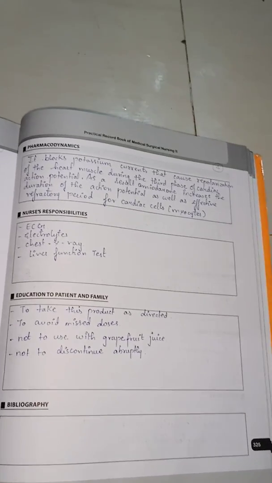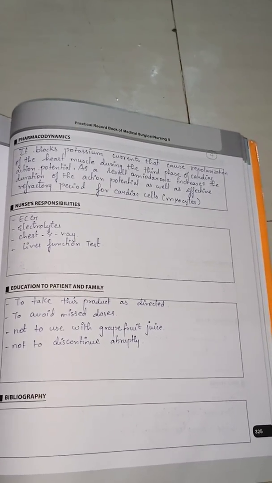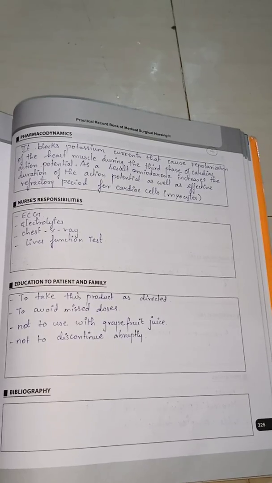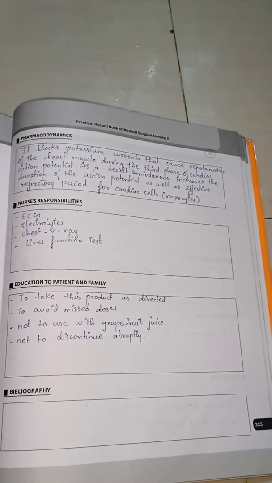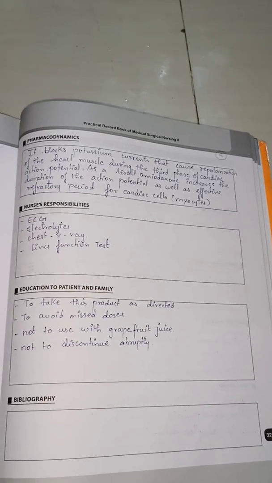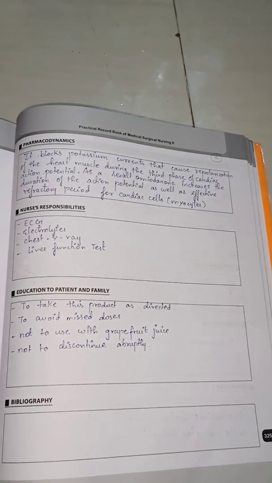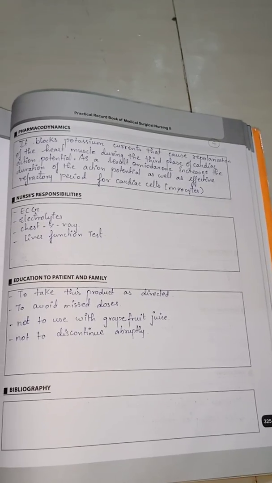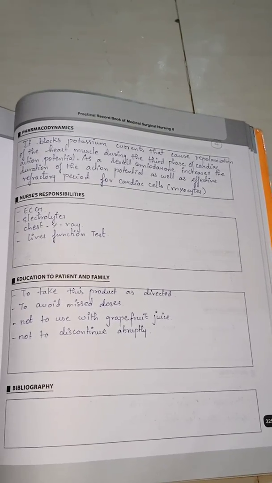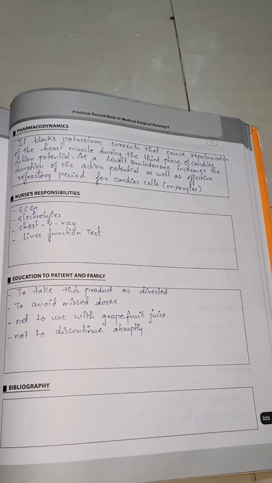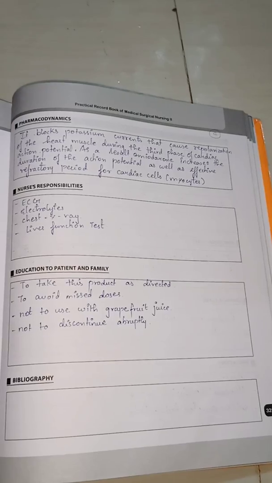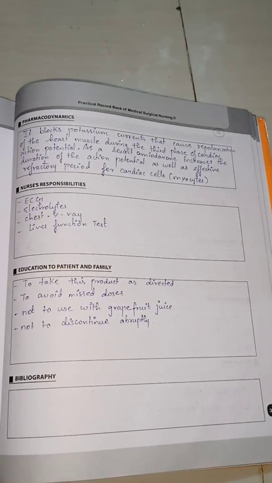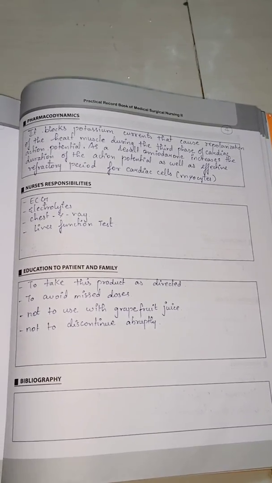Next is pharmacodynamics. It blocks potassium currents that cause repolarization of the heart muscle during the third phase of the cardiac action potential. As a result, amiodarone increases the duration of the action potential as well as the effective refractory period for cardiac myocytes. Basically, it explains that it will slow down the sinus node and decrease cardiac activity. In simpler terms, it will just prolong the repolarization state.